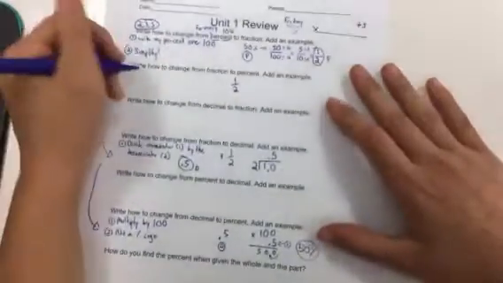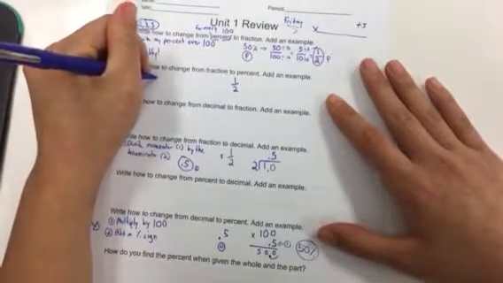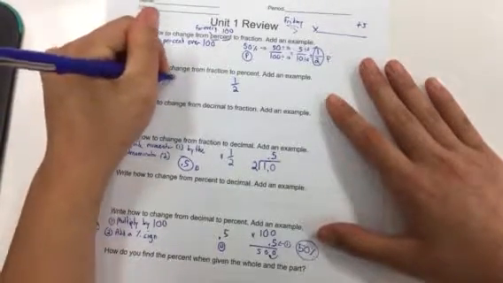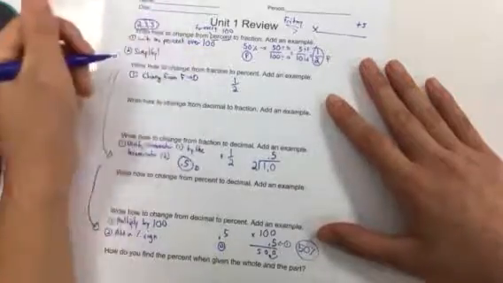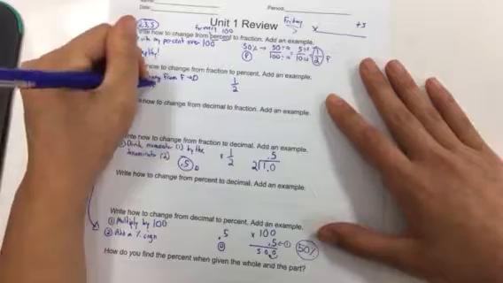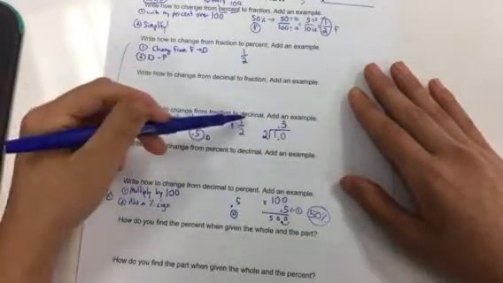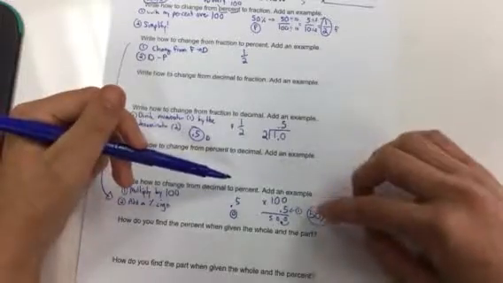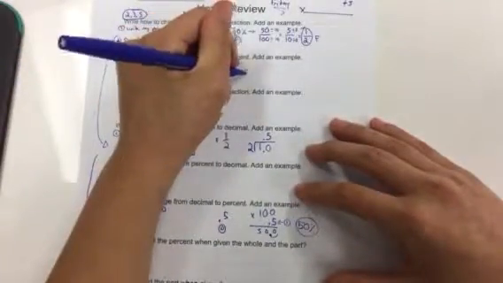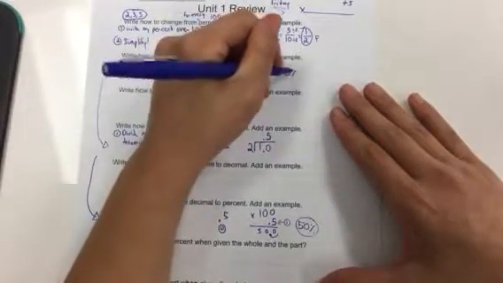So I guess for this, you should write step 1, change from fraction to decimal. Oh, yeah. And step 2, change from decimal to percent. But that's how we went from fraction to decimal to percent. So that's how we got 1/2 to 5/10, all the way to 50%.